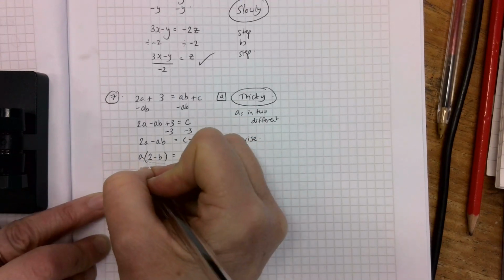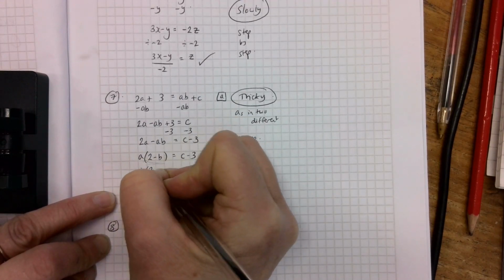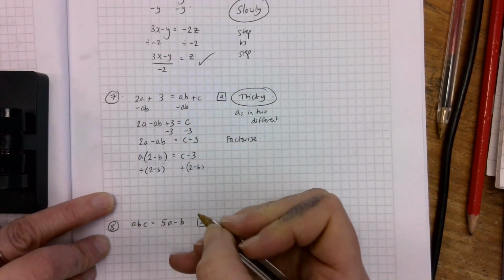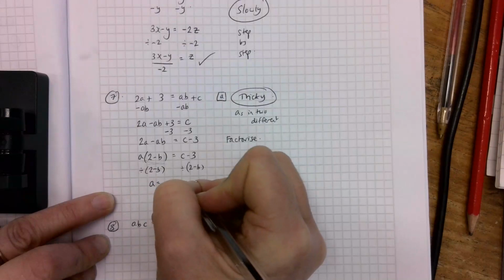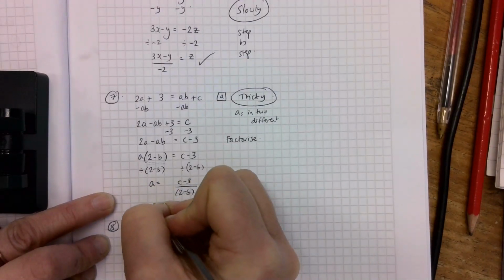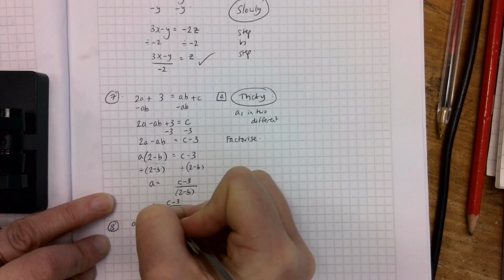So it's multiplying by the a at present. So I'm going to divide by 2 minus b. So a is equal to c minus 3 over 2 minus b.